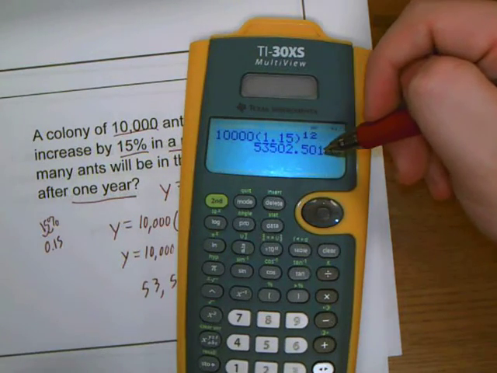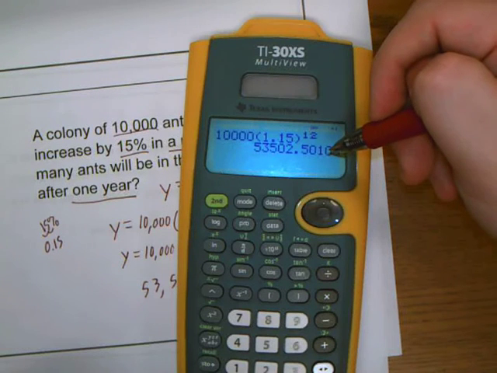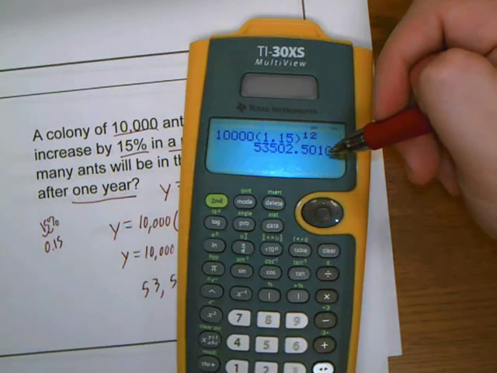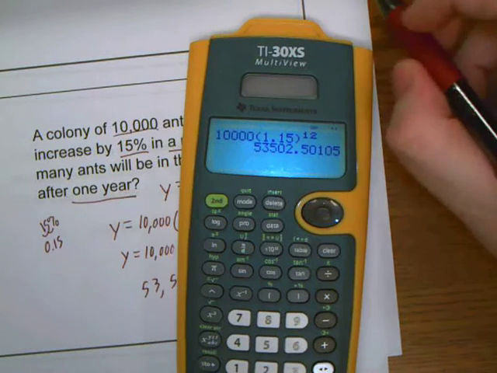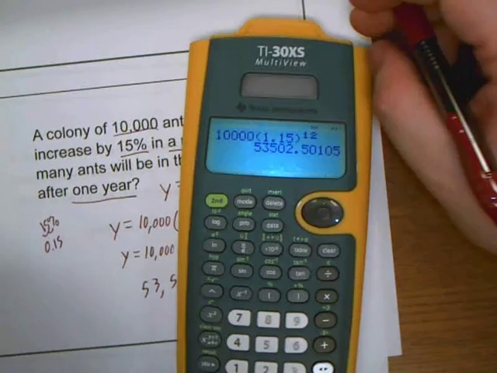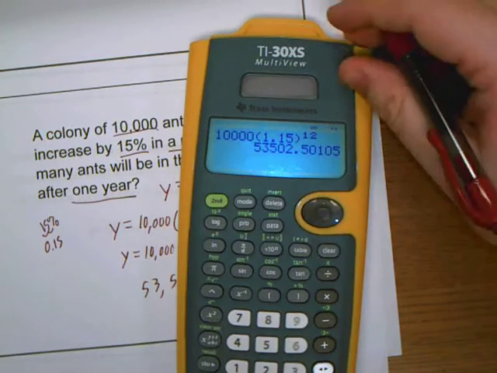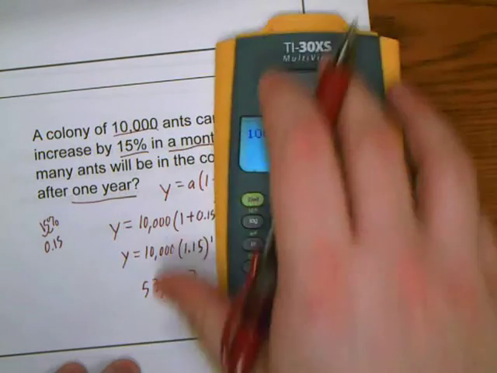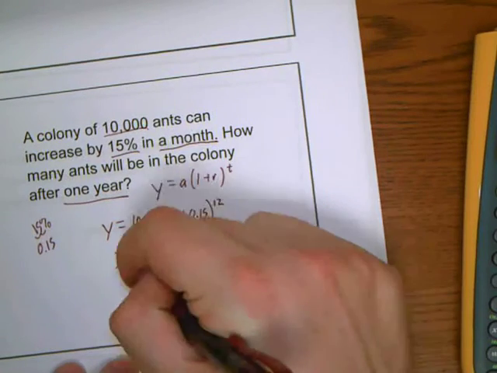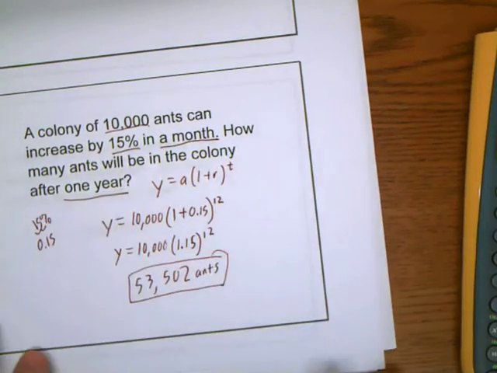Now, it gives a decimal, we can see that. But we've got to think about the context of this problem. Does it make sense for an ant colony to have just half an ant laying around? Maybe if it's dead, but they aren't going to have a living ant just sitting there halfway born. So we're just going to go ahead and round to the lowest whole number because that half an ant isn't quite enough to make another whole ant. So we're going to leave it as 53,502 ants.